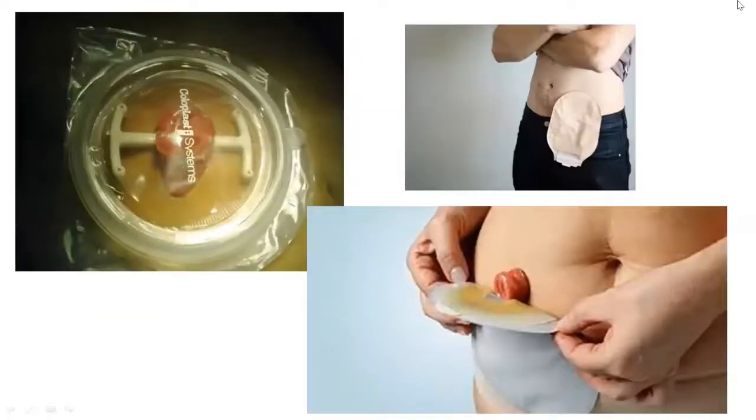In this picture, you can see a typical pouch which is used in the early postoperative period when we should monitor the stoma. You can open this bag without removing the lower part of the bag, which we call the pad of the pouch.